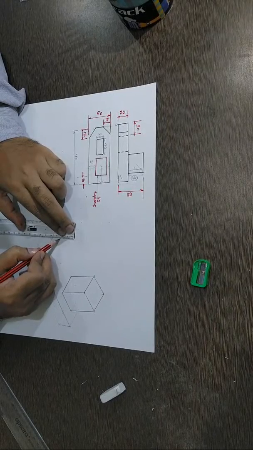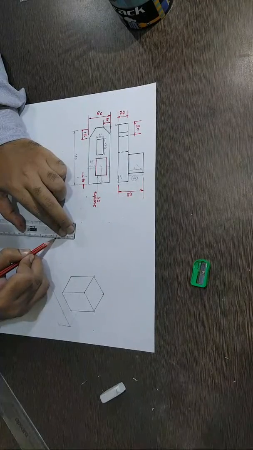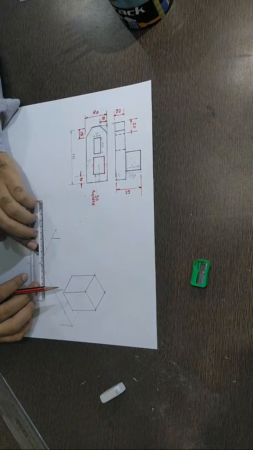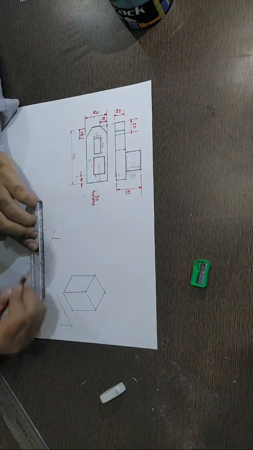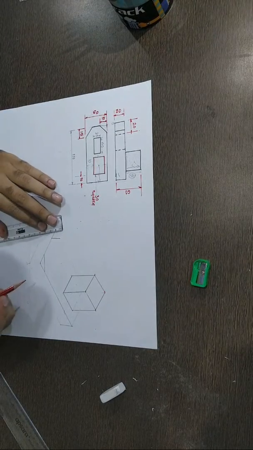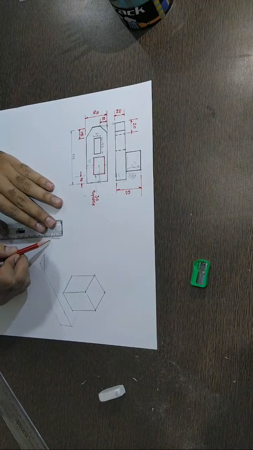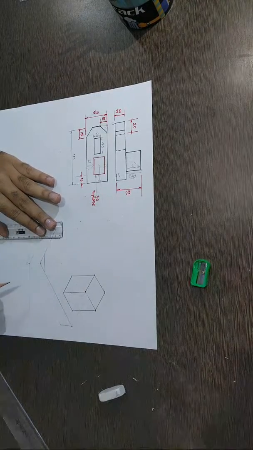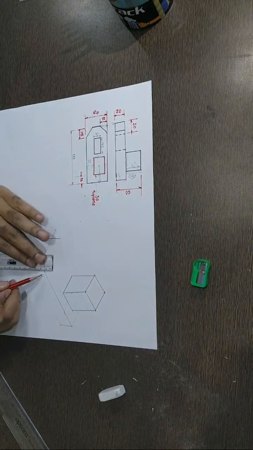Only the lines which are inclined are called non-isometric lines, because these lines are not parallel to any isometric axis, that is OX, OY or OZ. That's it. Otherwise, the rest of all the lines are parallel to OX, OY or OZ. Clear? Now from this one end, just draw the one vertical surface. Clear? Same from this corner as well as from this corner.